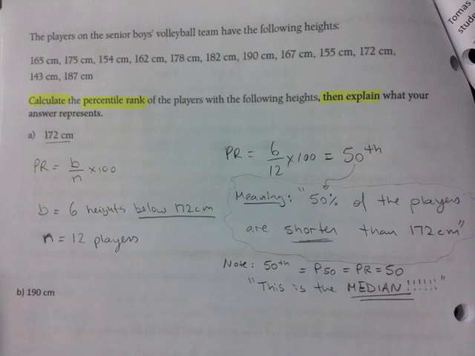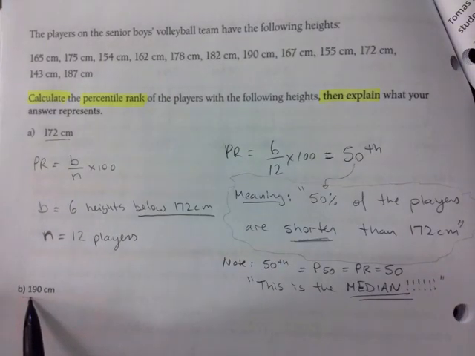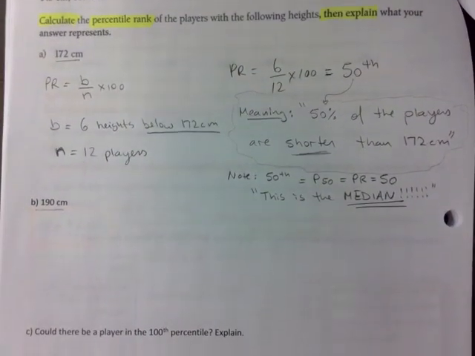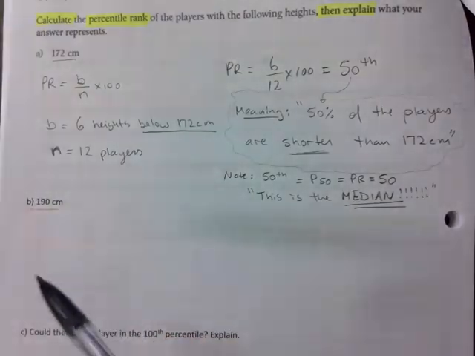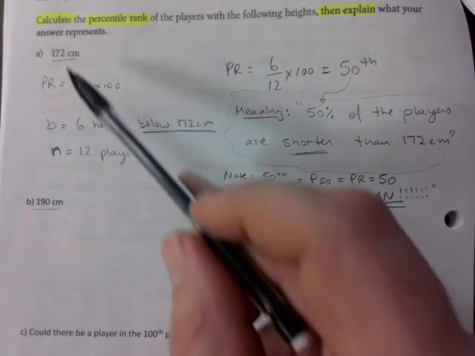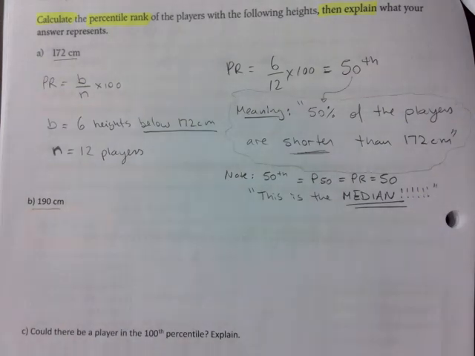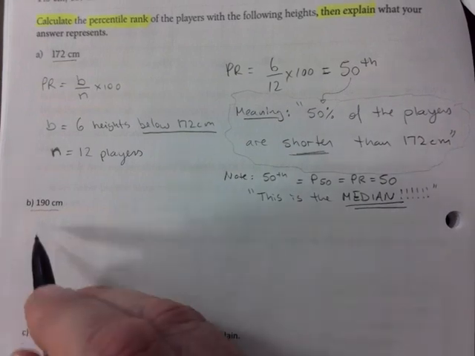Okay. All right. I want you to find this one here. What's the percentile rank for a height? So forget about 172, okay? Forget about it. That's done. Now we're focusing on 190. Figure the percentile rank for 190. And then I'll go back to pay everybody else. All right. Way to go, guys. I liked what I saw.